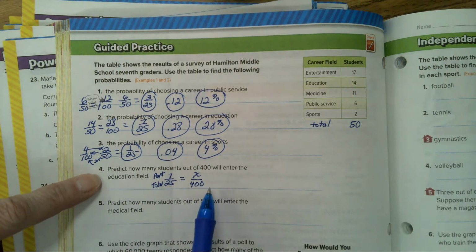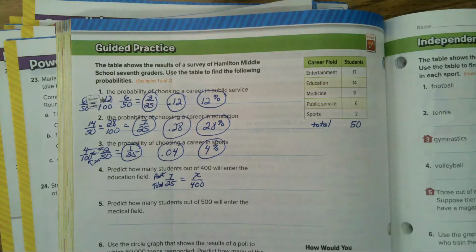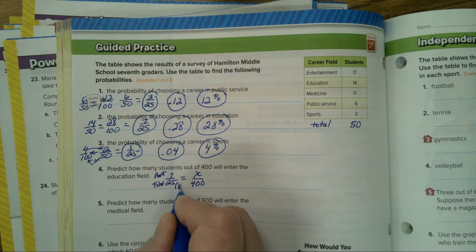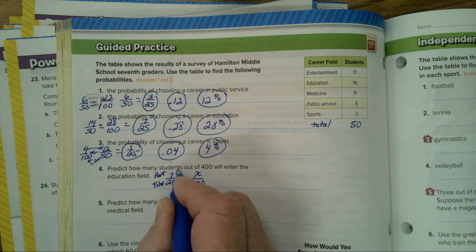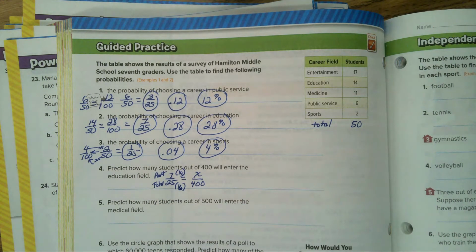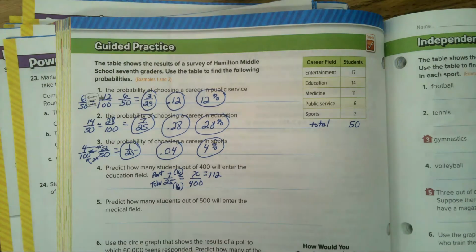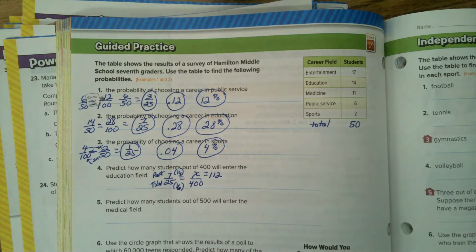If you have 400 people, how many would that be? Well, 25 times 16 is 400. So 7 times 16 will give us the answer. 112. So 112 out of 400 people would go into the educational field.